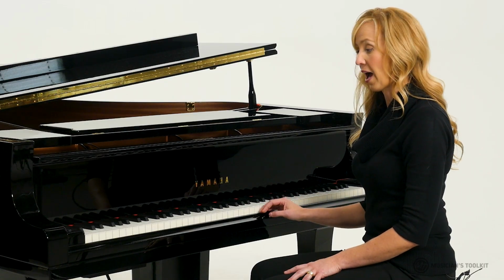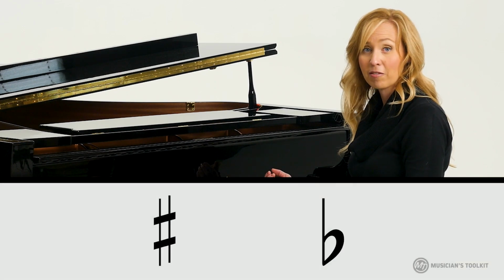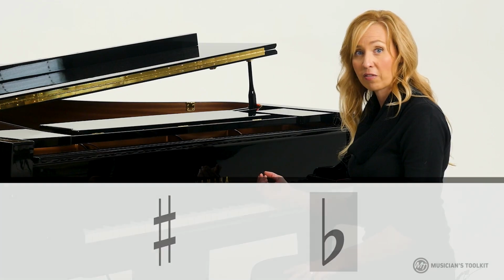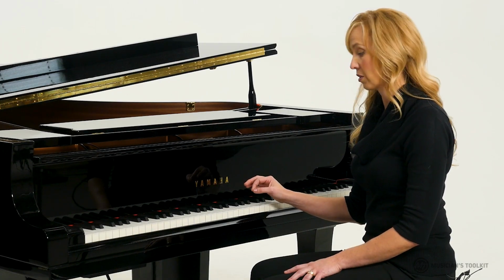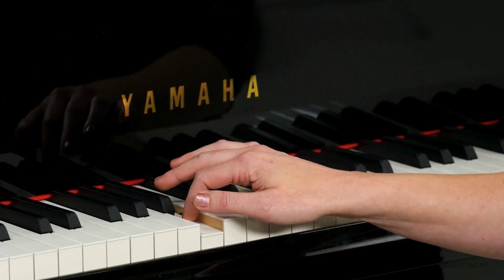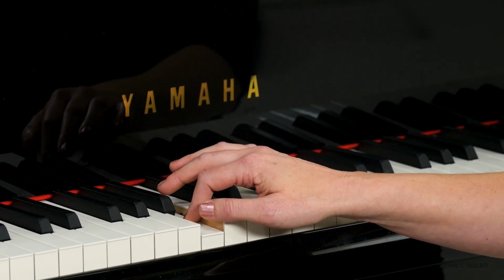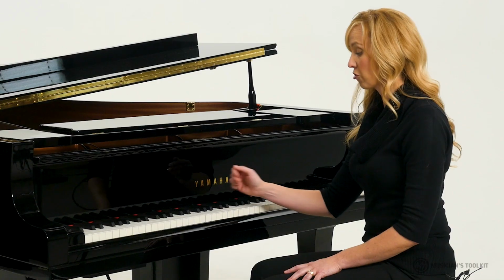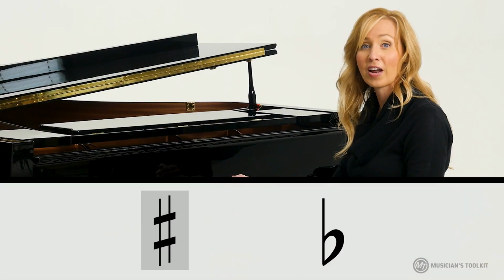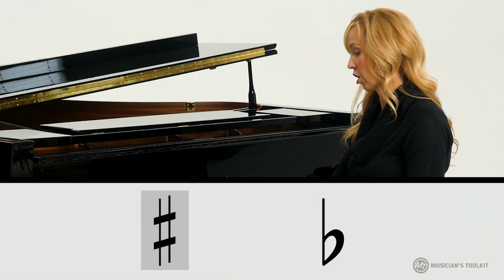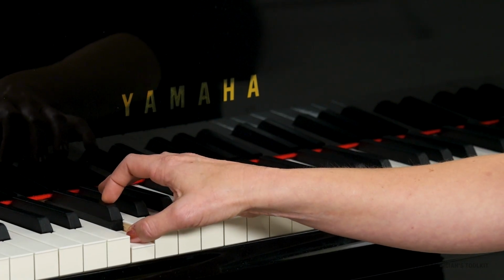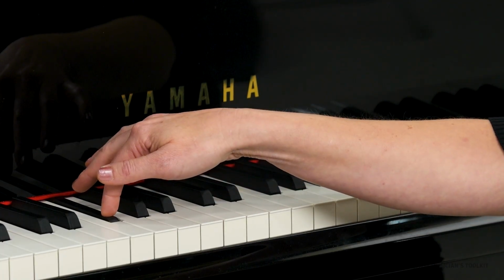In music, you have flats and sharps. Flats lower the note by a half step. To find out where the flat is, you will first find its natural note. For instance, B natural, and then lowered by a half step would be B flat. Contrary to that, you have sharps, which raise a note a half step. For instance, F natural to F sharp, up a half step.